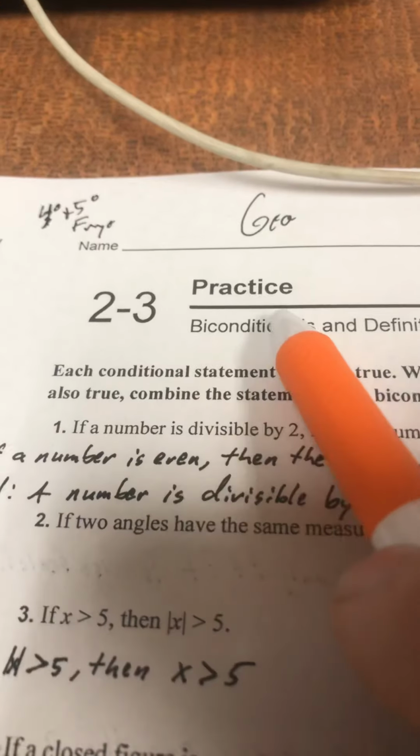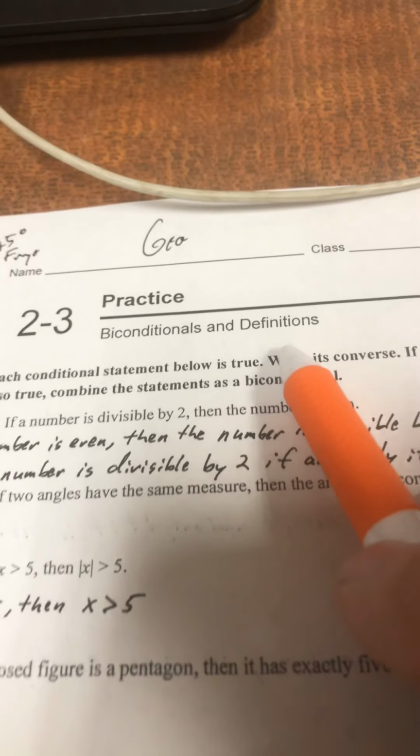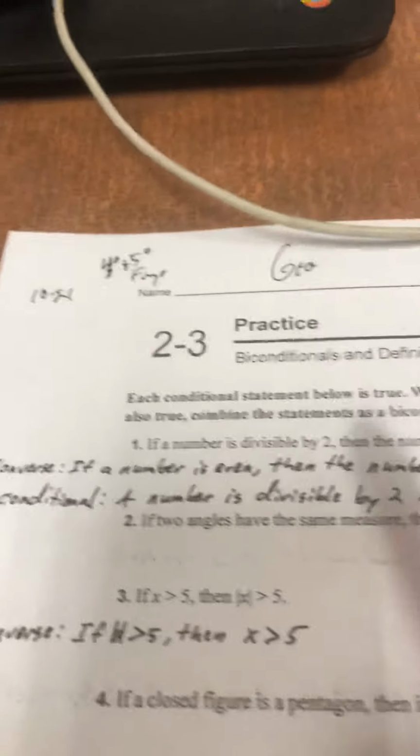Hello, geometry students. Looking at Fry's 2-3 practice biconditionals and definitions. I want to take you through the odd ones.